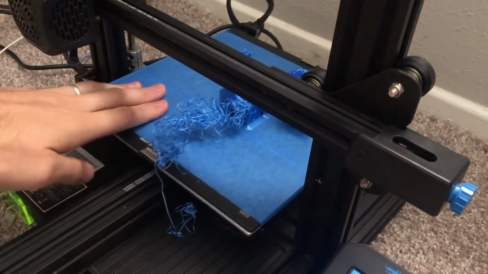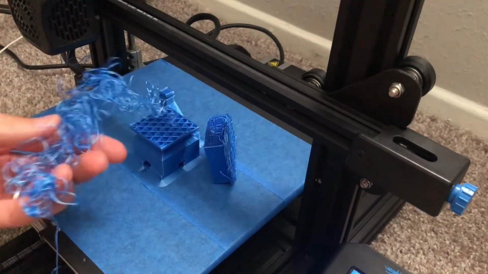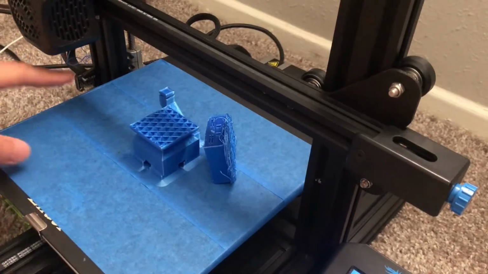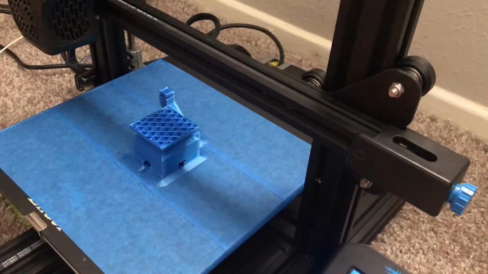So I woke up to the print having failed. I'm not sure exactly why. It's probably because I was printing too fast, made a bunch of spaghetti, but I'll still be able to show us getting this off the bed.